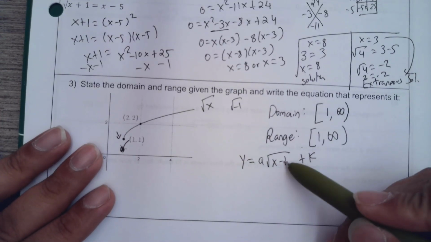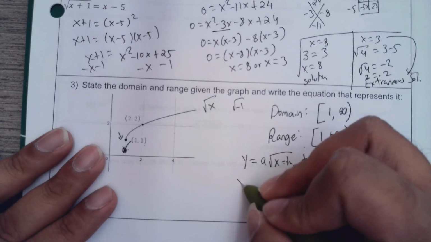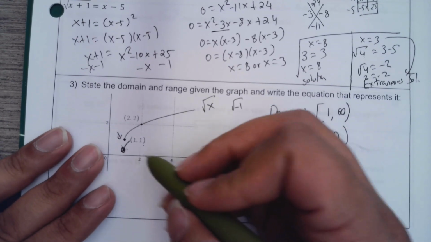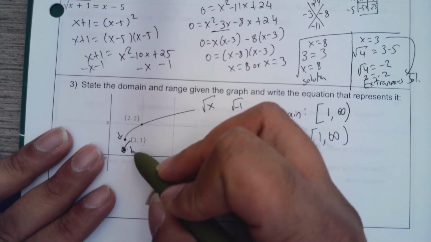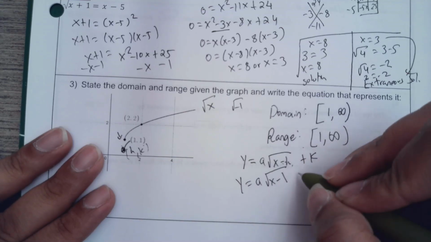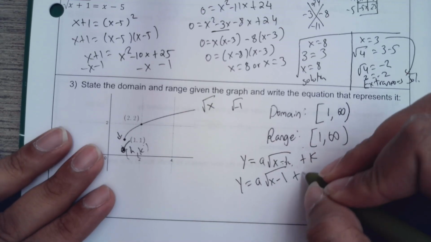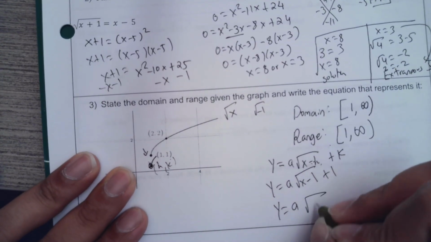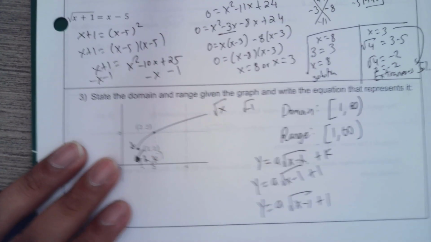And h is negative here, so let's talk about that. Y equals a square root of x. Here h is positive 1, h comma k, right? It becomes x minus 1. K is positive 1, it remains positive. So you get y equals a square root of x minus 1 plus 1.